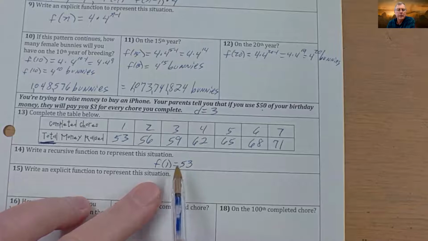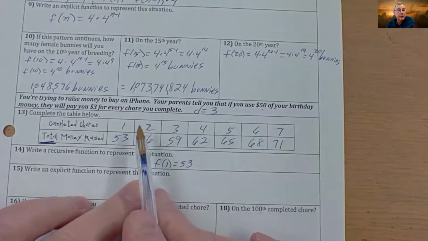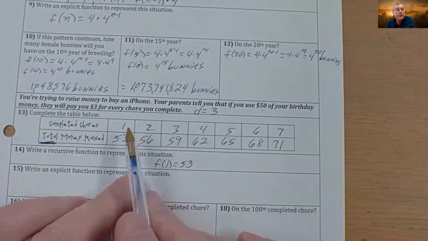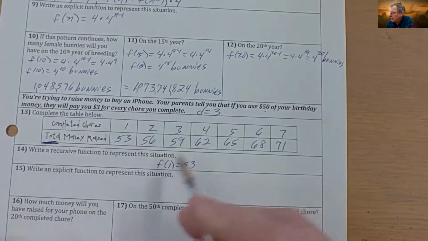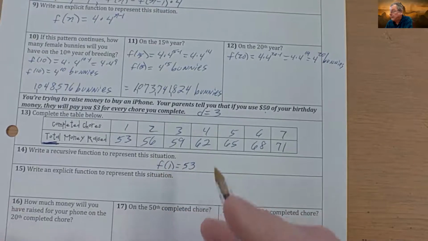They said, wait a minute, you started with $50, then when you did one chore, you did 53. Yes, that is our first term. The $50 would be term 0, because that's before you did any chores. So the first term really is 53.